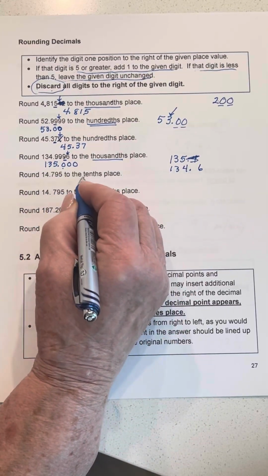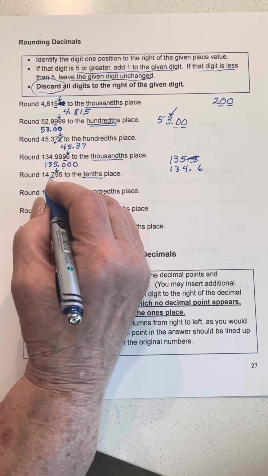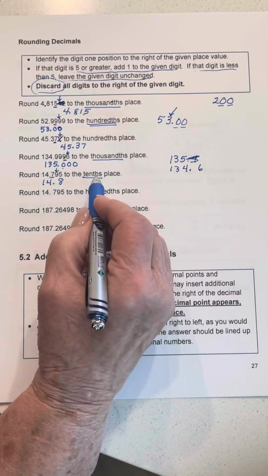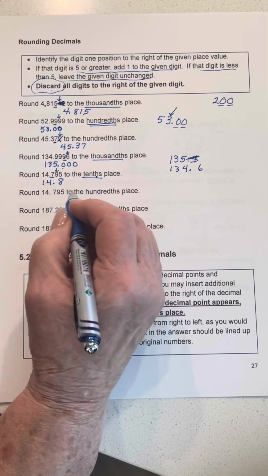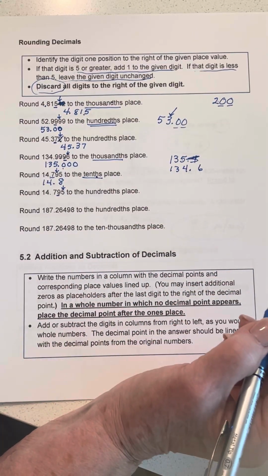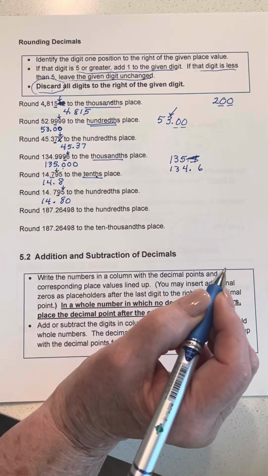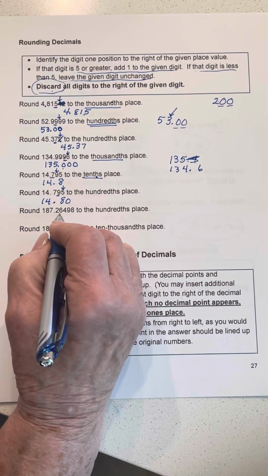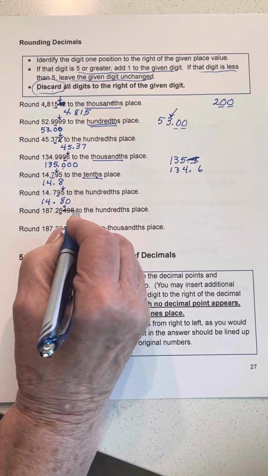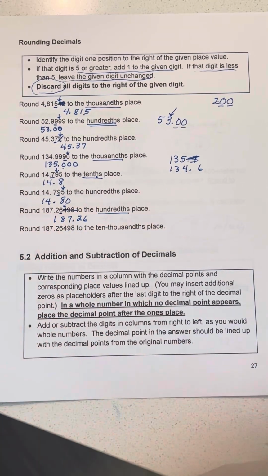Now we're going to round this number to the nearest tenths place. So we'll look at the 9. It says go up. So instead of 14 and 7/10, it's going to be 14 and 8/10. This is going to be the last place that shows. Now we're going to round this to the hundredths place, and we have a 5. And that 5 says go up, so it's going to be 14 and 80 hundredths. Next, we're rounding this to the hundredths place, so we'll look at the 4, and it says discard all of this. So we have 187 and 26 hundredths.